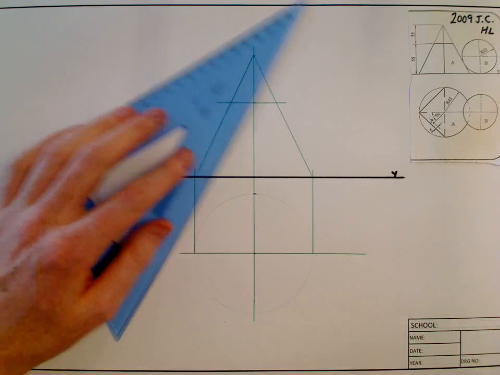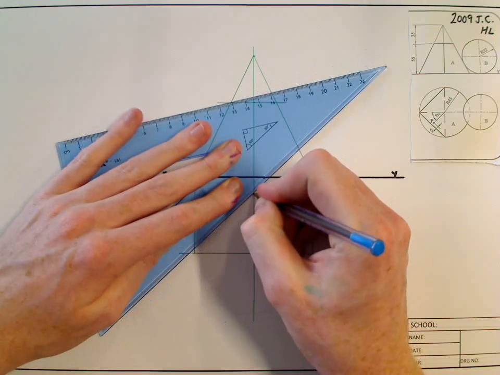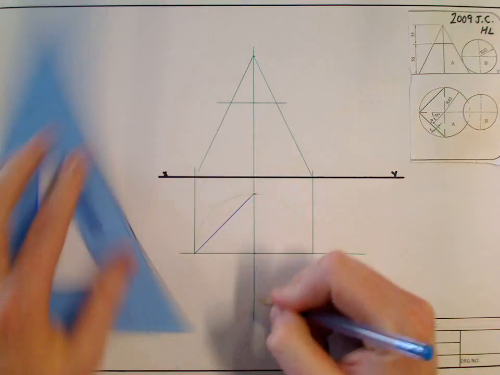And I'm going to draw in. And there's one.